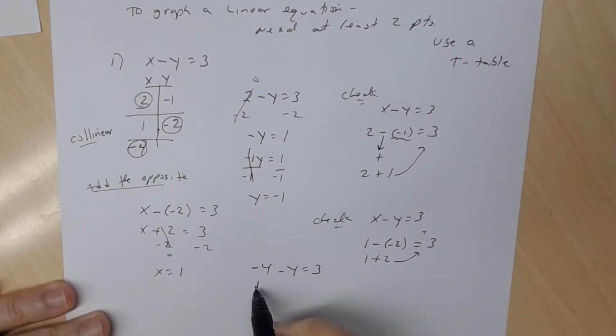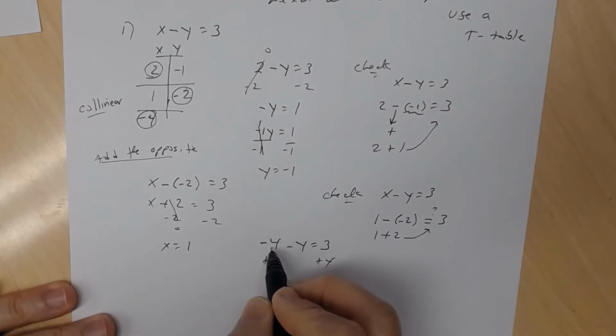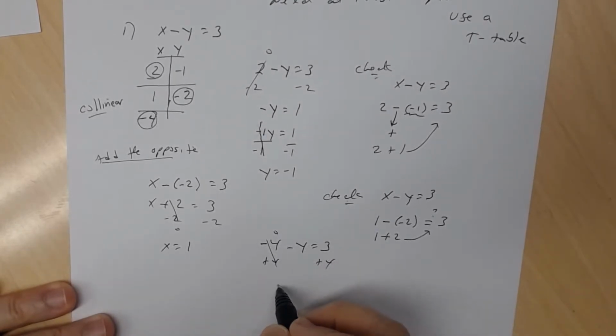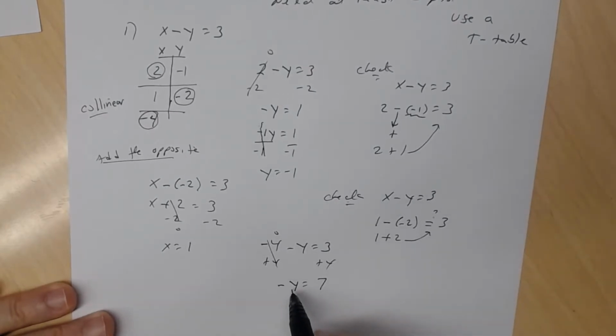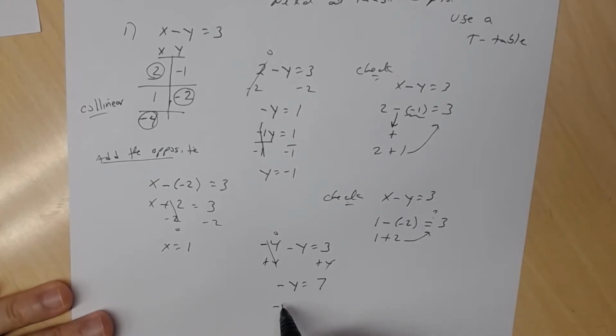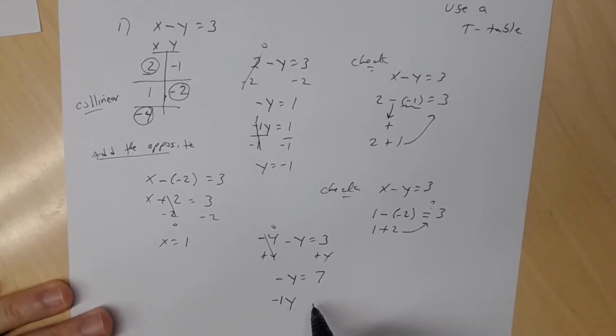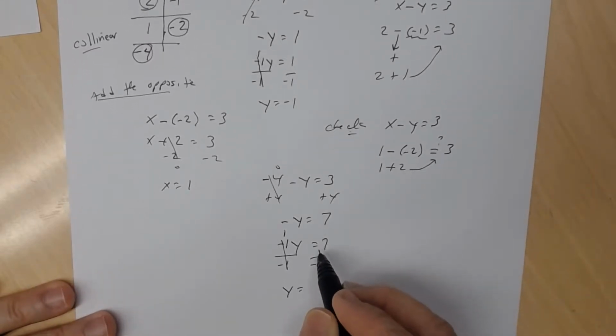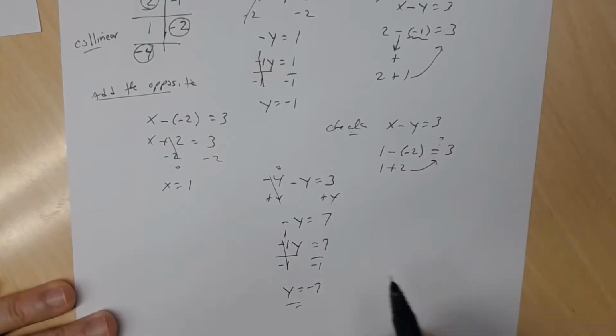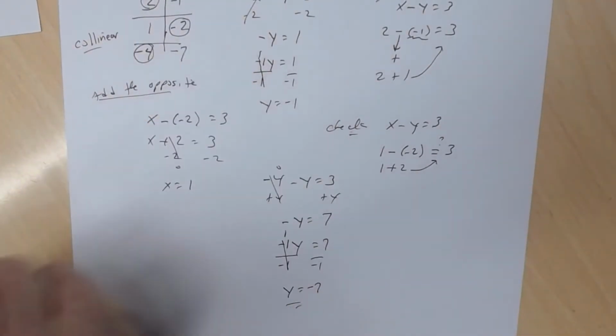So I'm going to add 4 to both sides. And so 4 and negative 4 is 0, but remember, you get negative y. So negative y equals 7. 3 plus 4 is 7. But you've got to get y by itself. So remember, this negative y means negative 1y. The coefficient of y is negative 1 equals 7. Then divide both sides by negative 1. Negative 1 divided by negative 1 is 1. 1 times y is y. And so 7 divided by negative 1 is negative 7. So I get the point negative 4, negative 7.